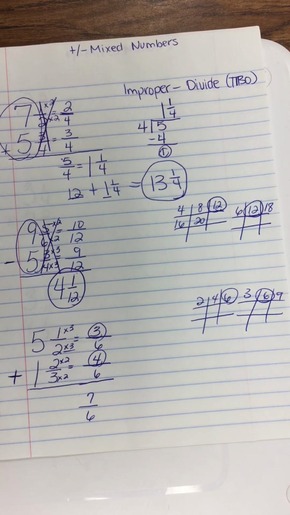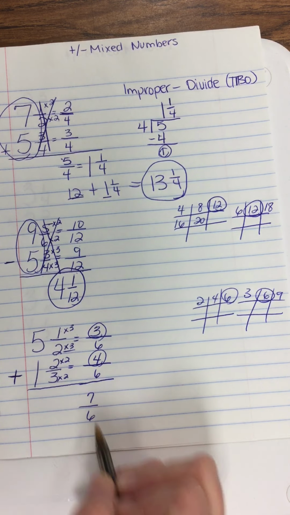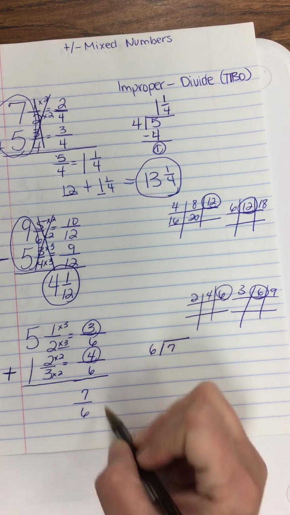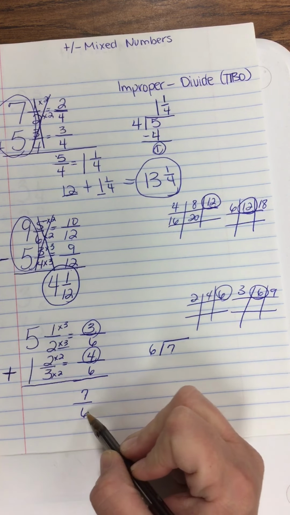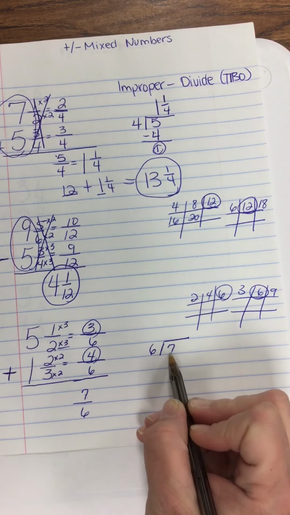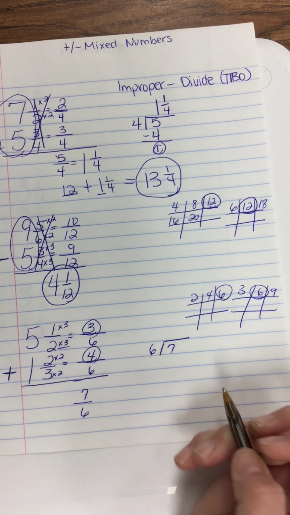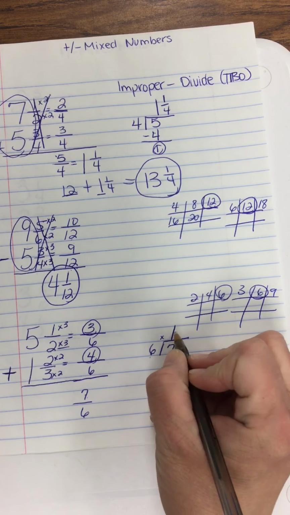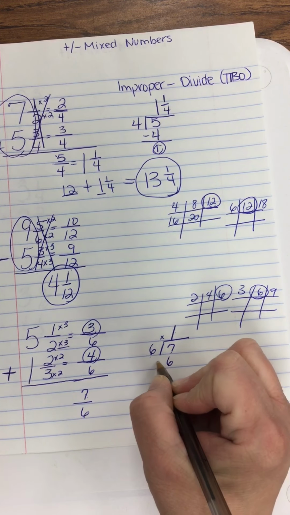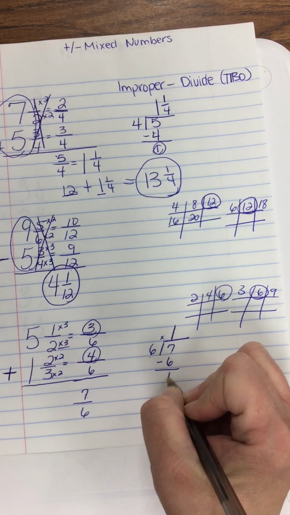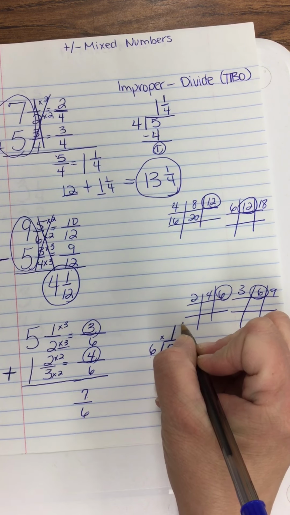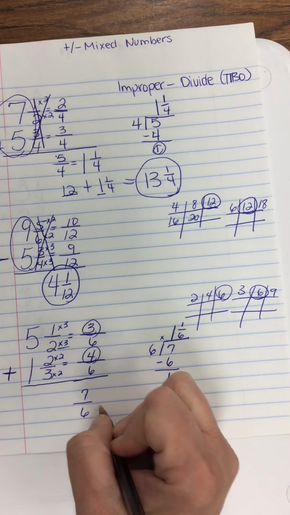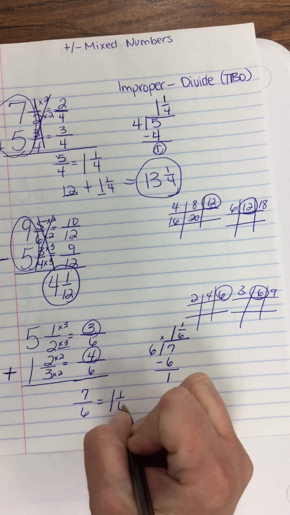So this is an improper fraction, so I need to fix it. 7 divided by 6. Top on the inside, bottom on the outside. Top in, bottom out. Okay, 6 will go into 7 one time. 1 times 6 is 6, and I subtract. 7 minus 6 is 1. This 1 becomes the numerator, and the 6 becomes the denominator. So 7 over 6 equals 1 and 1/6.